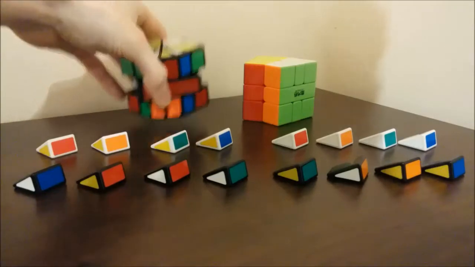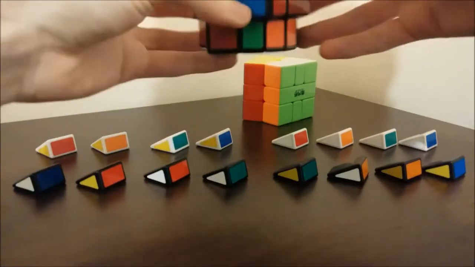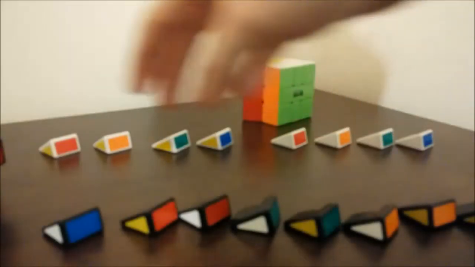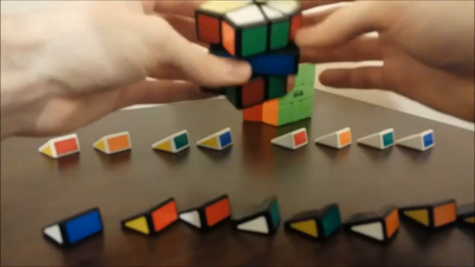So that's the edges, let's do the corners. Let's move these forward again, and then we'll do the corners.